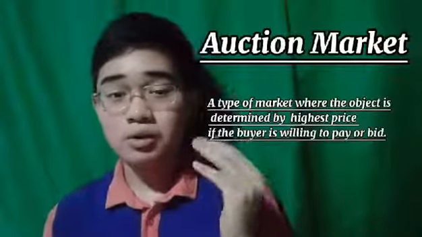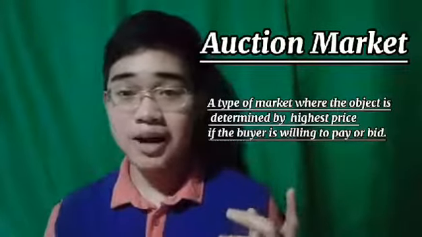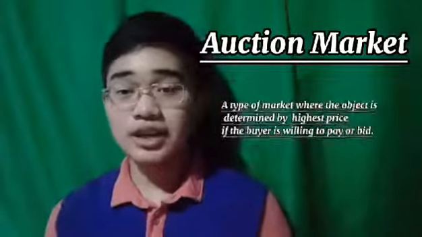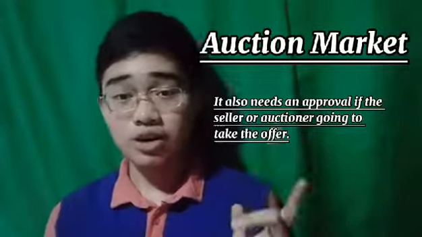And for the last one, called auction market. The auction market is a type of market where the price of the object is determined by the highest amount the buyer is willing to pay or bid. Not only that, it also needs an approval if the seller or auctioneer is going to take the offer.